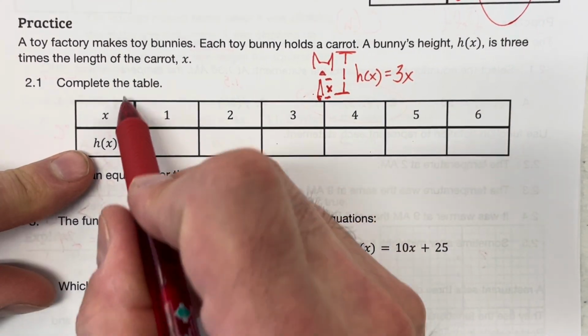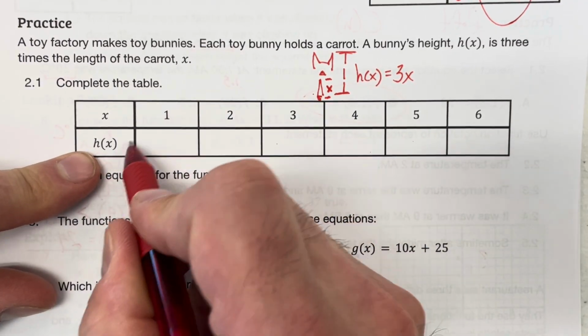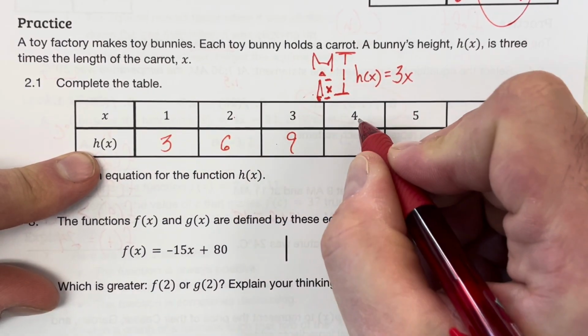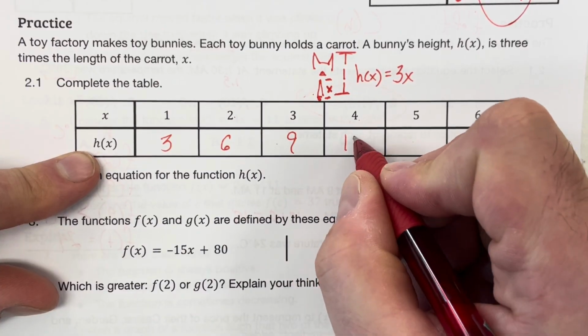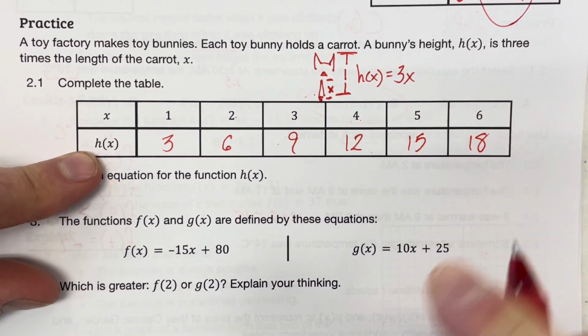And so what we're doing, we're taking each of these x's, how tall the carrot is, and we're multiplying it by 3. 2 times 3 is 6, 3 times 3 is 9. If the carrot was 4 centimeters or inches high, then we do 4 times 3 to find the bunny is 12 inches or centimeters high, 15 and 18, and we're done.